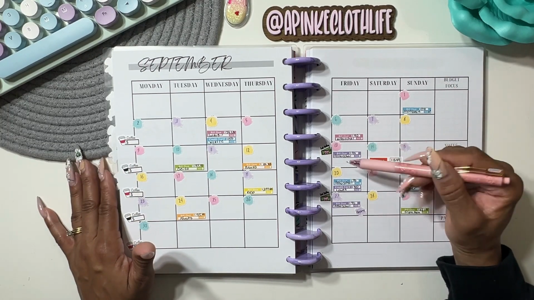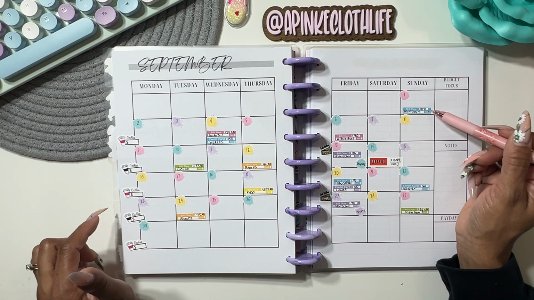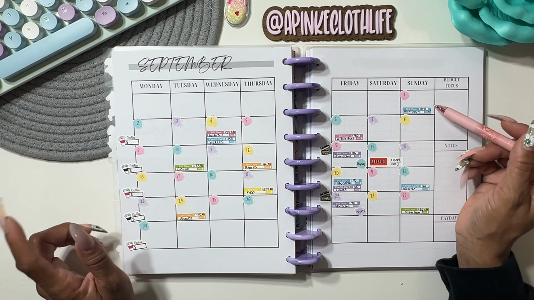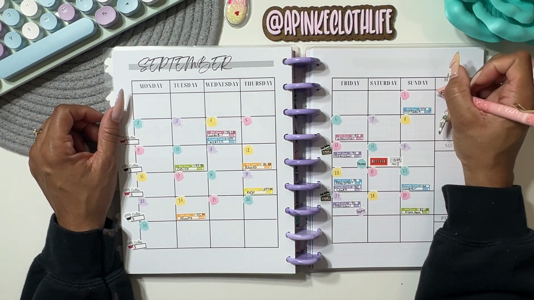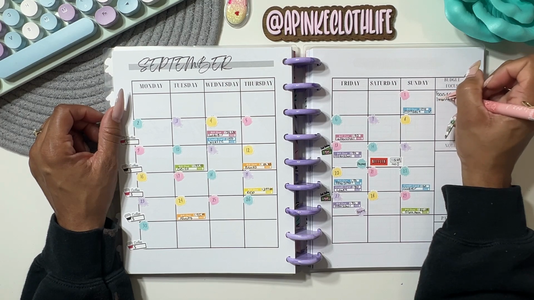So I have all of my bills here. For the mortgage, I paid that with the last paycheck of August, so that's why I put a check here. My budget focus for this month is my one month ahead binder.